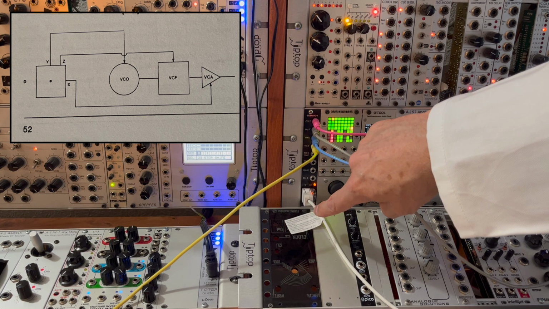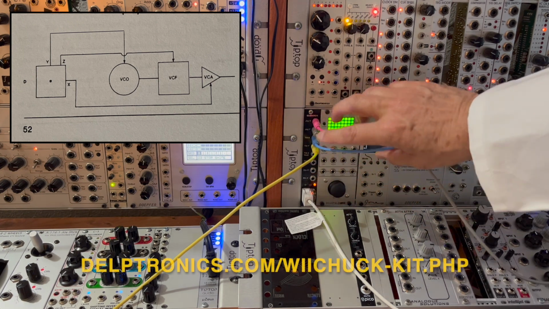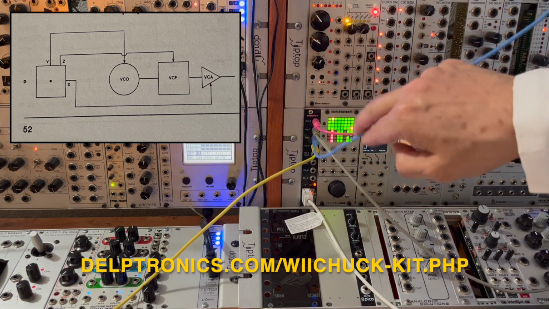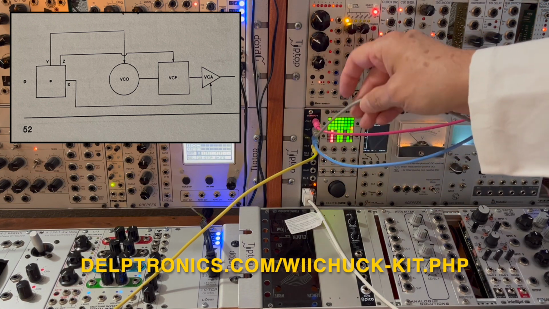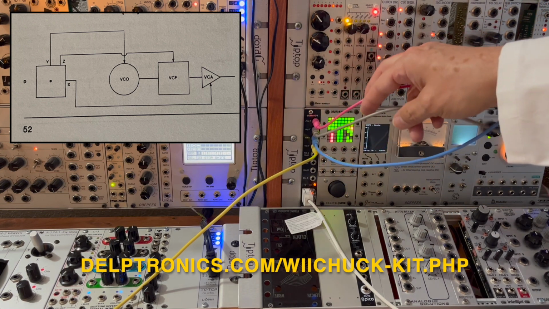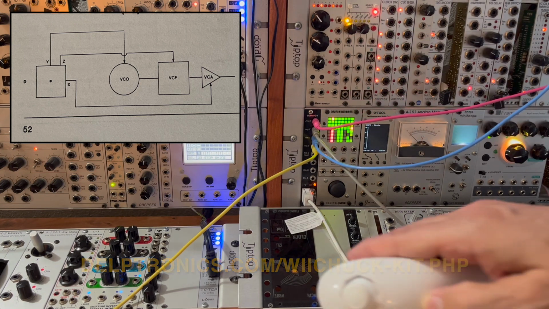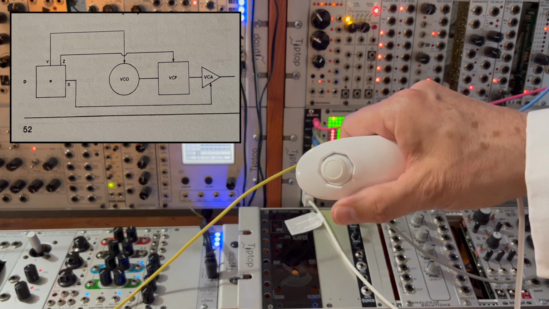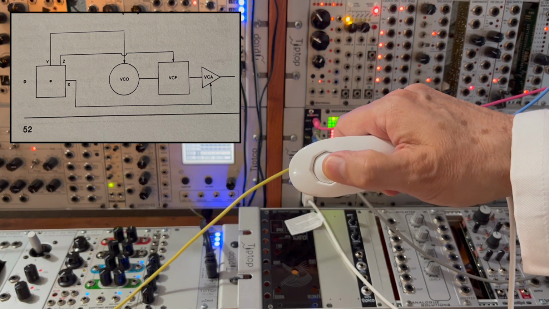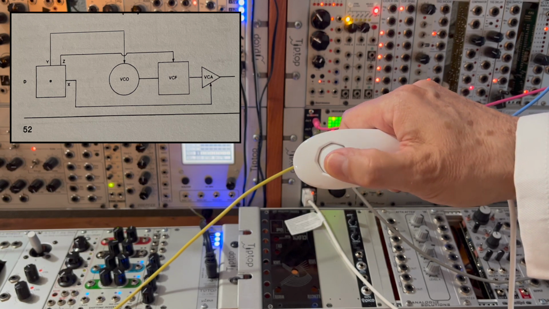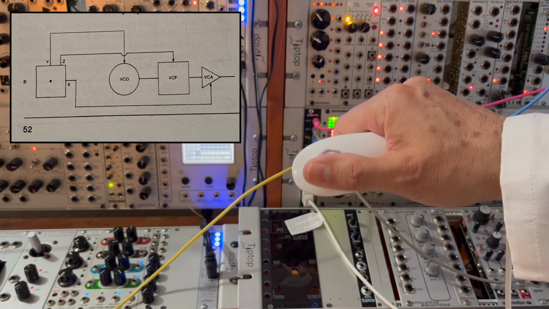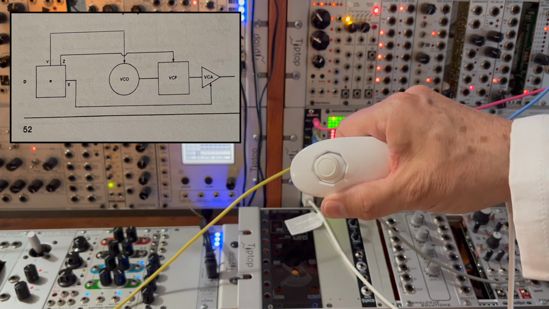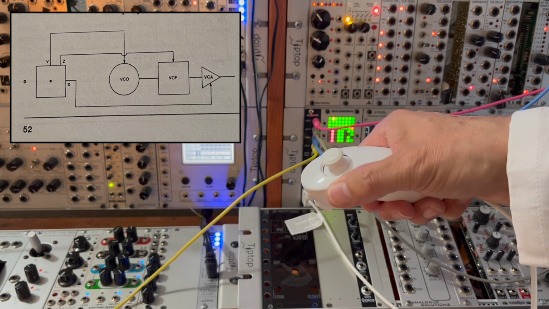So now what I've got running is a Mickey Delph Wii controller module, and I'm running 4 outputs: the yellow, the blue, the gray, and the pink. They're coming from the Wii handset, and I'm using them to control 4 different parameters of our patch. On the very top of the Wii controller is a little miniature thumb-controlled joystick. I've got the X and Y axis of that joystick patched into various CV inputs on a Grendel format filter.